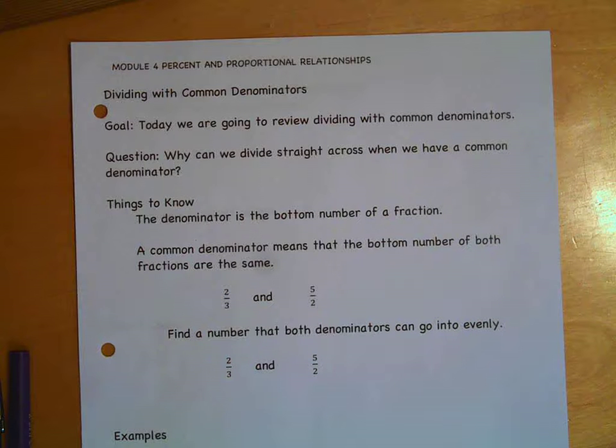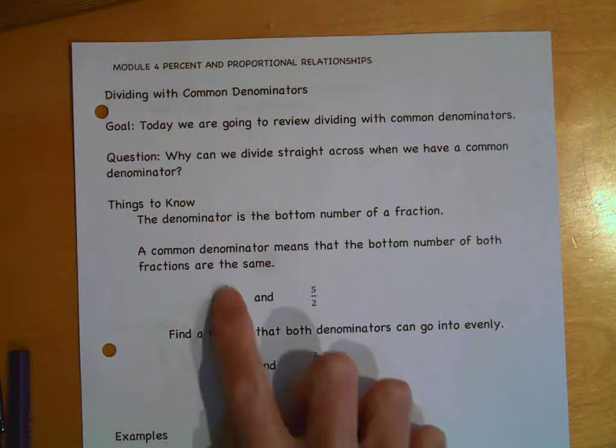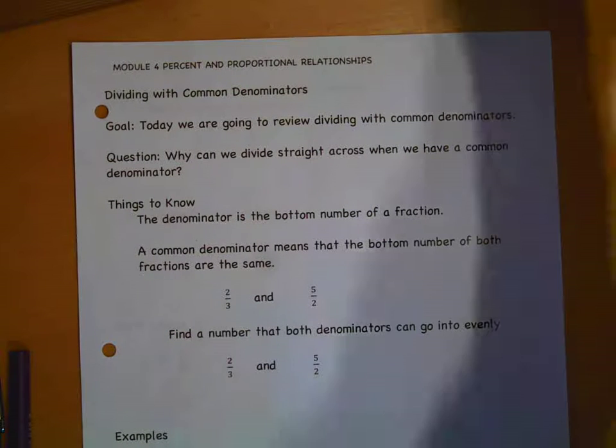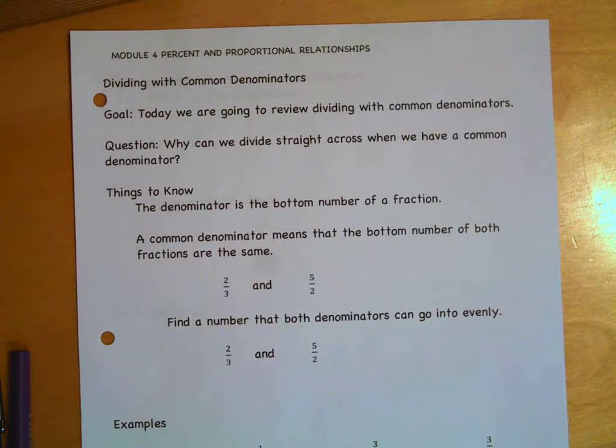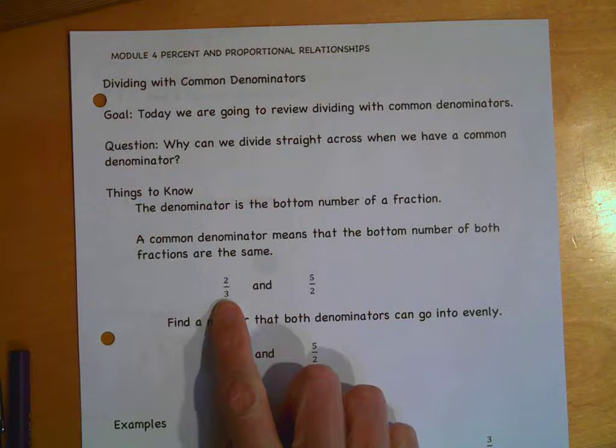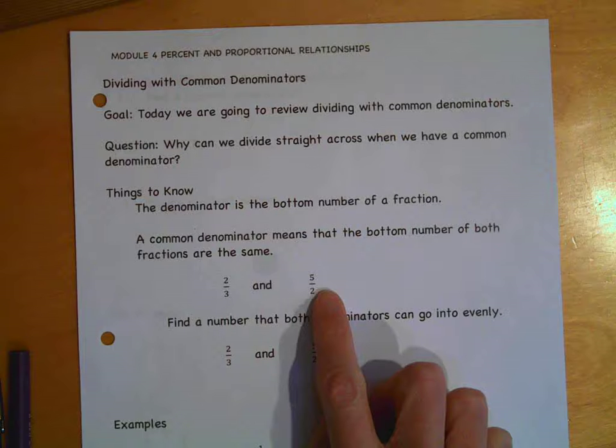All right, so in the things to know section, the denominator is the bottom number of a fraction. It's very important that you remember that, because the denominator when working with division is really important. A common denominator means that the bottom number of both fractions are the same. An example of this right here is the fraction 2/3 and the fraction 5/2. You will notice that they right now do not have a common denominator. This one has thirds as the denominator, and this one has halves as the denominator.